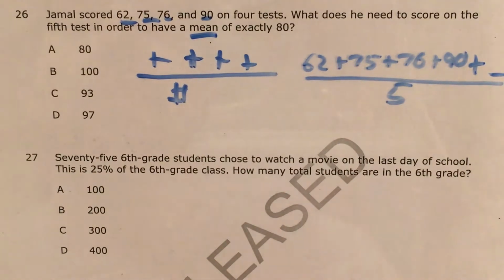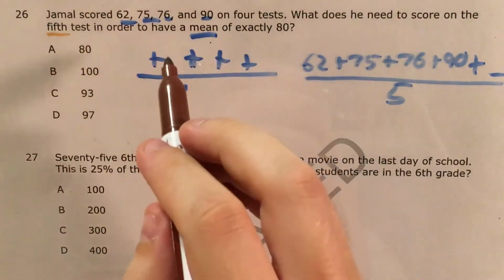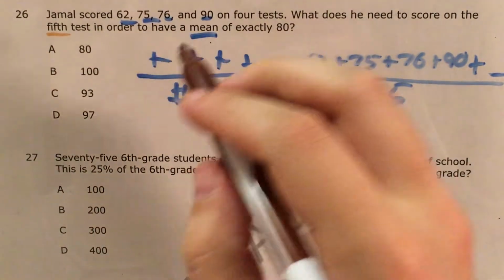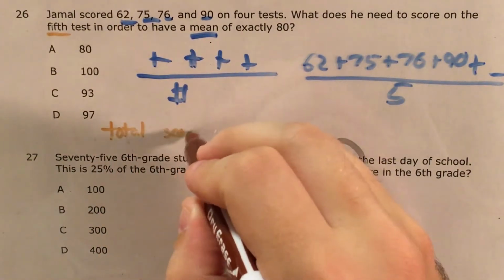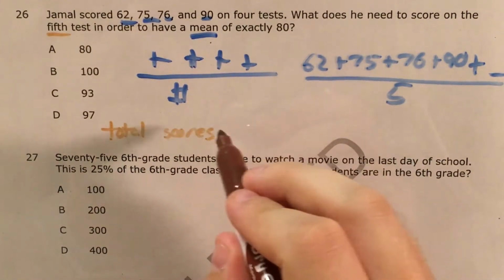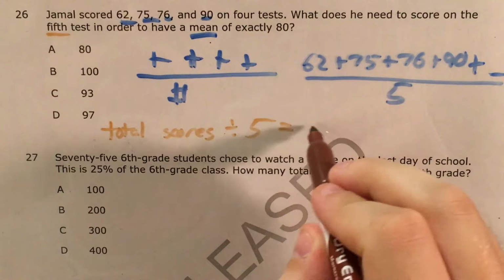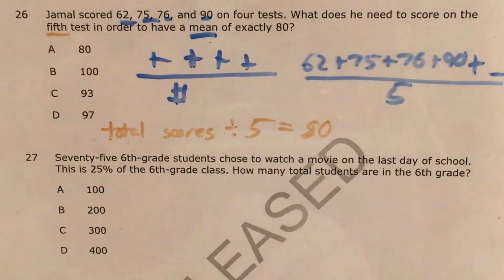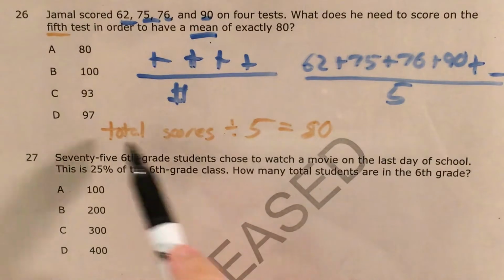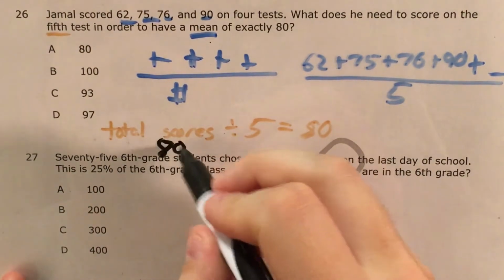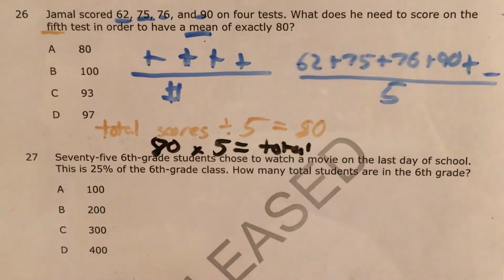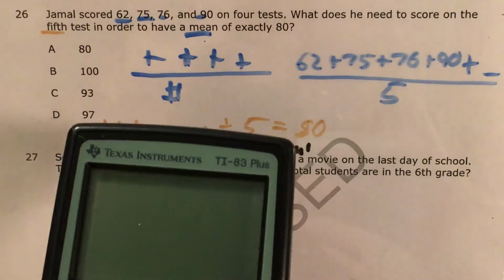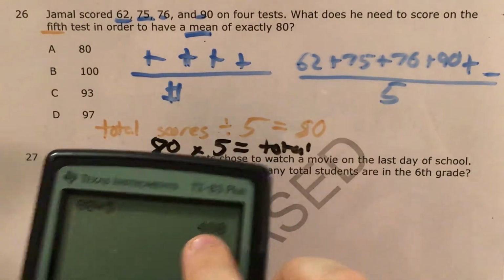Now I'm going to do a little bit of background work to make this a bit easier for us. He's taking 5 tests in order to have a mean of exactly 80. So that means that his total from all his scores divided by 5 equals 80. And I'll use fact families to say that if I know that some number divided by 5 equals 80, then 80 times 5 equals that total. And if I pull up my calculator, I'll use 80 times 5 to say, okay, that total is 400.